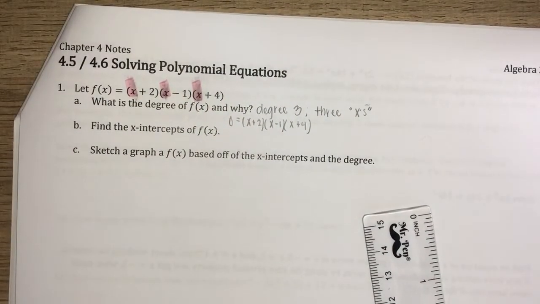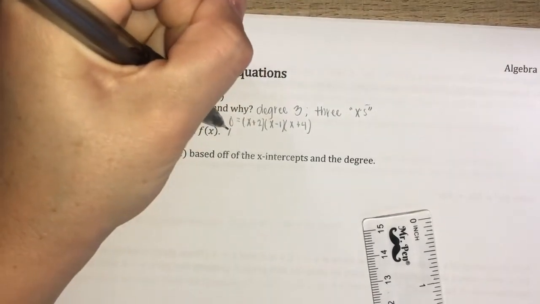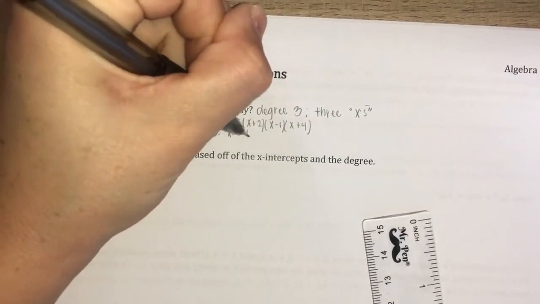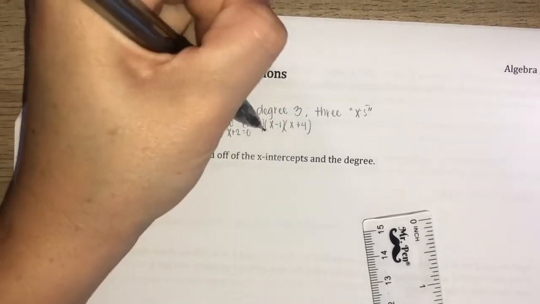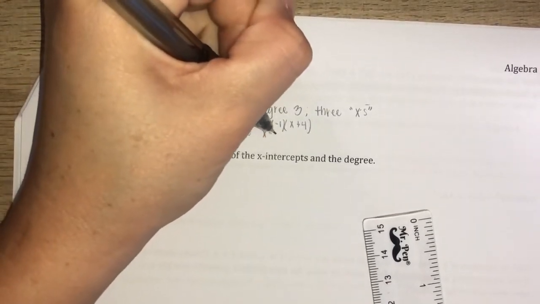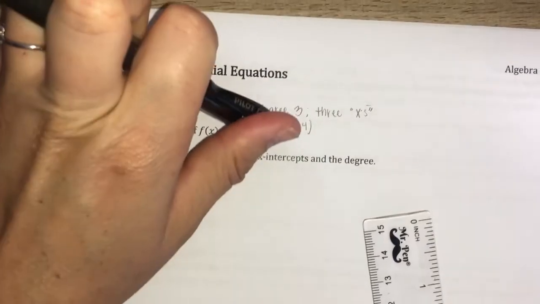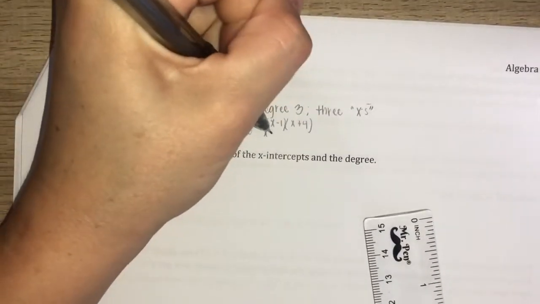And because this is already in factored form, I can just set each factor equal to 0 and solve for x. So x plus 2 equals 0, x minus 1 equals 0, and then x plus 4 equals 0.